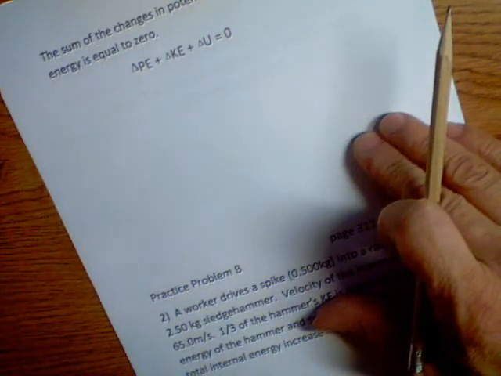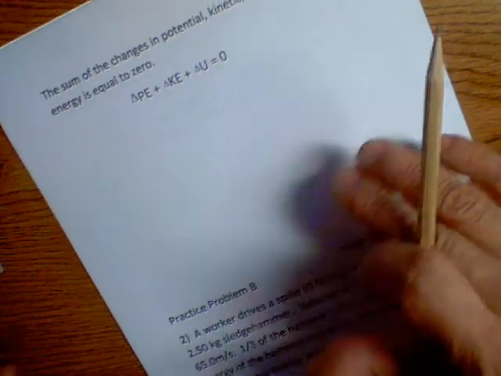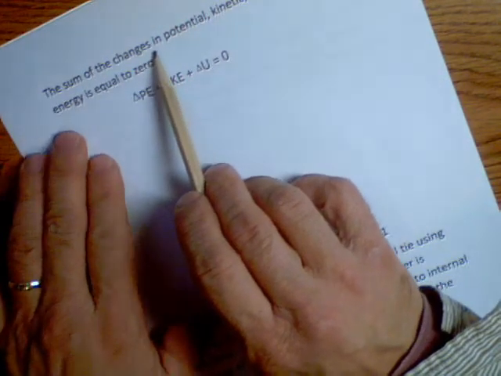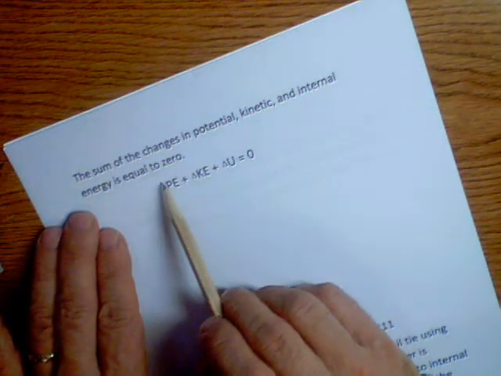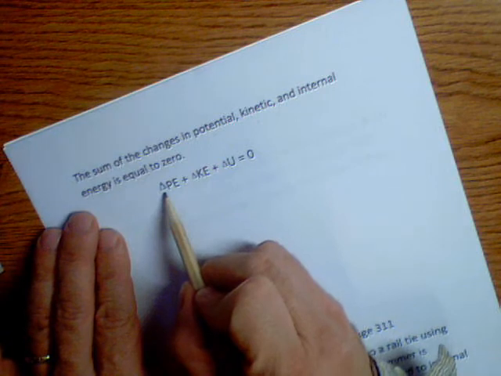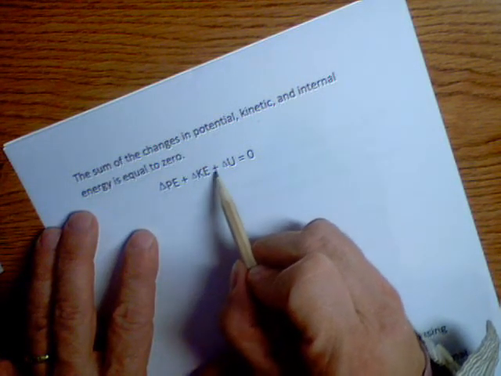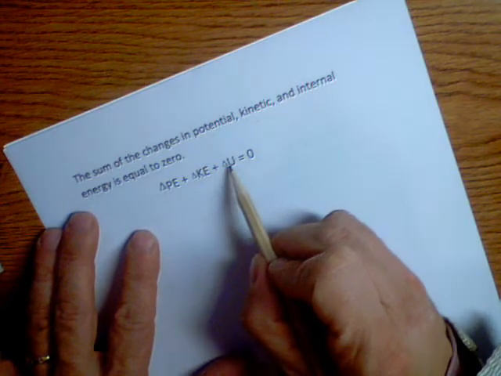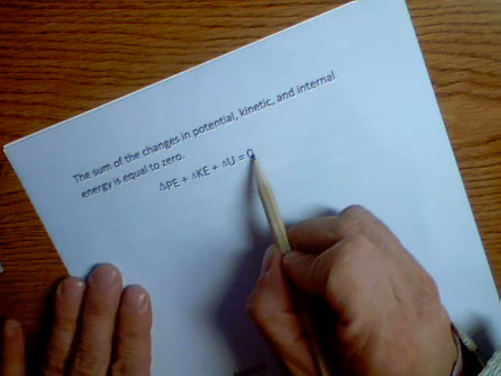All right? So the sum of changes in potential, kinetic, and internal energy is equal to 0. Remember, delta just means change. Change in potential energy plus change in kinetic energy plus change in the internal energy equals 0.